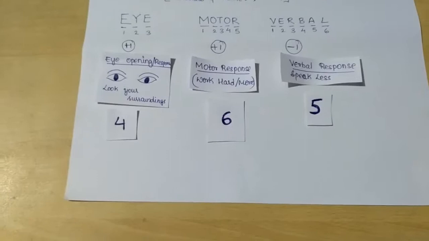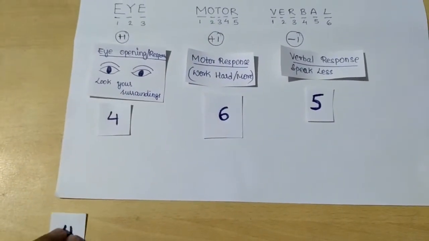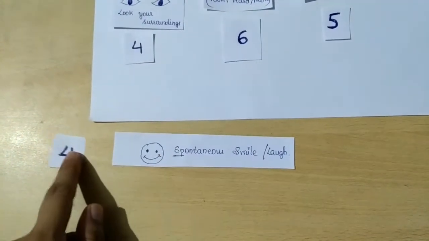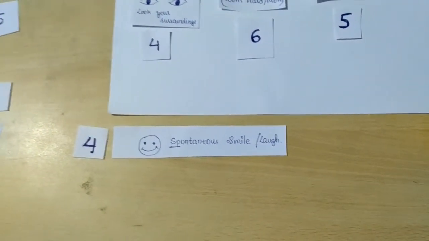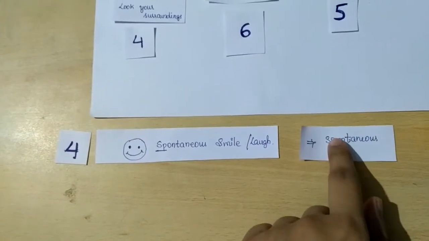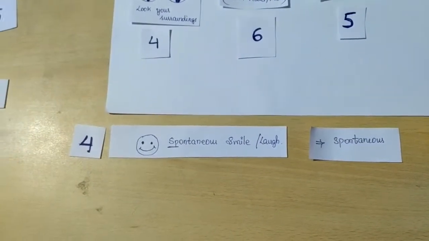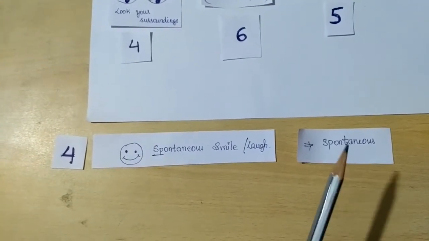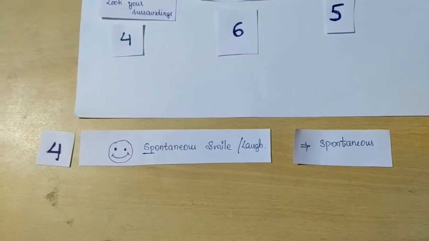For the eye, as it has 4, if we look at a person and see that the person has a spontaneous smile, he's laughing, it means we will give a 4 to a person whose eye response is spontaneous.